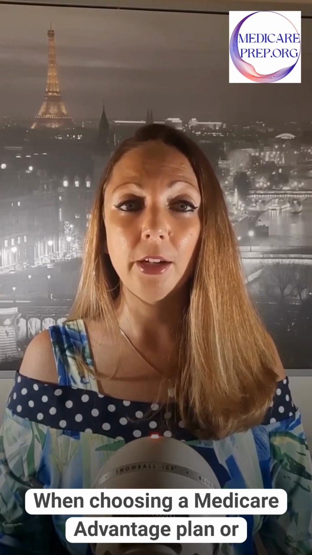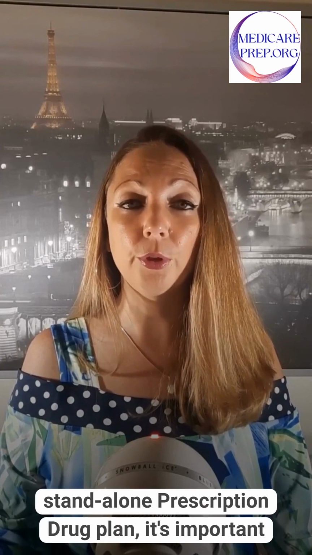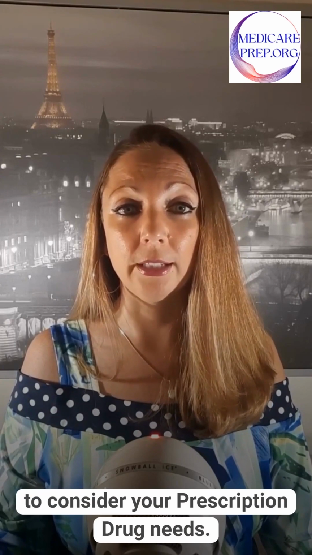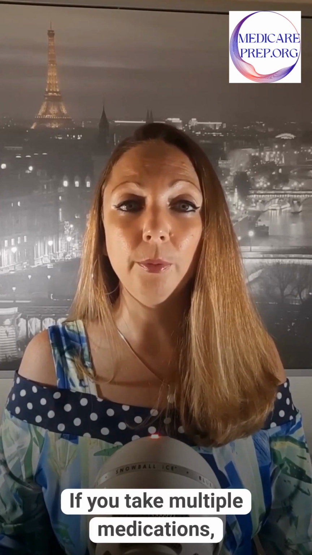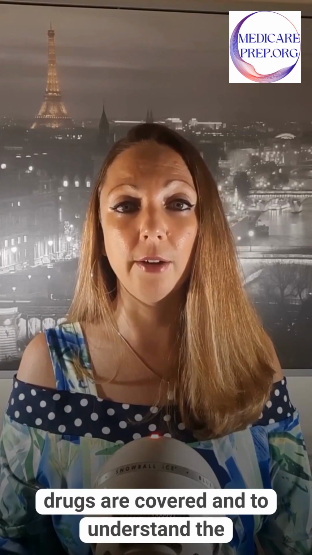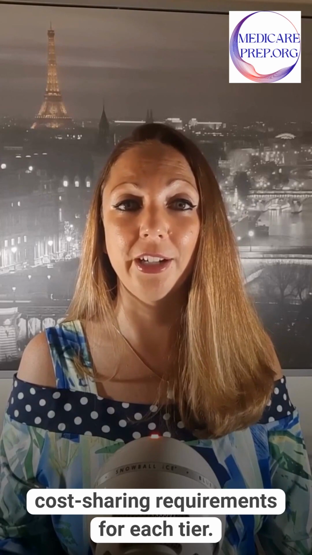When choosing a Medicare Advantage plan or standalone prescription drug plan, it's important to consider your prescription drug needs. If you take multiple medications, it's worth comparing plans to ensure your drugs are covered and to understand the cost-sharing requirements for each tier.